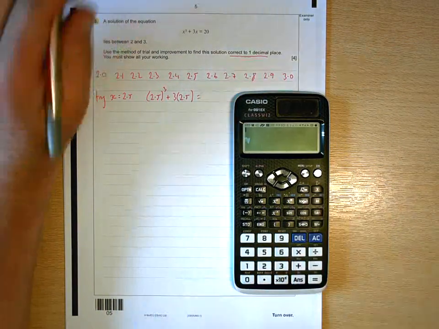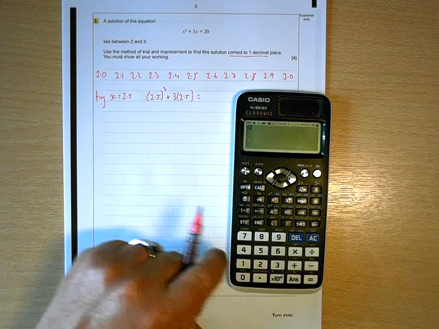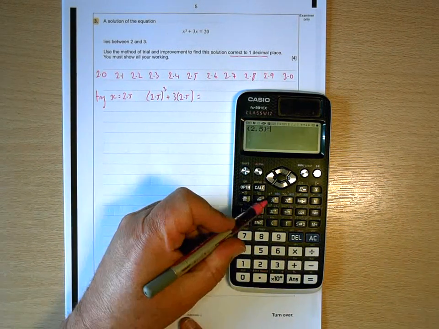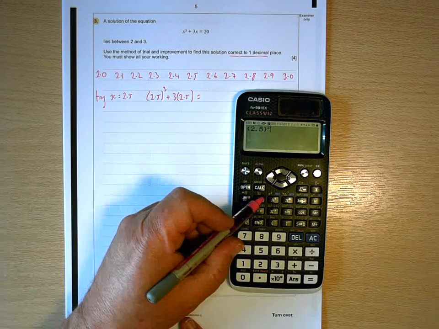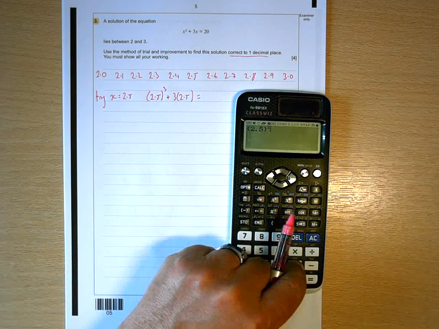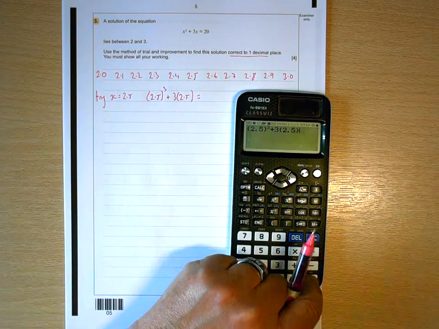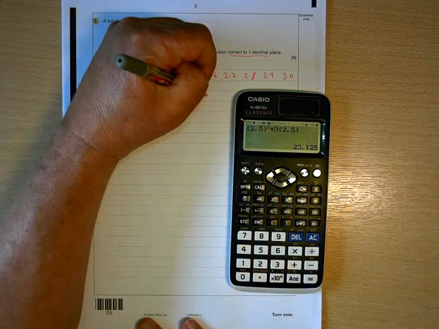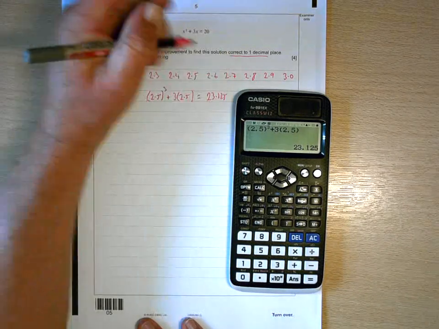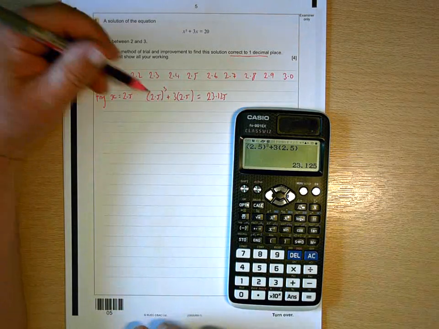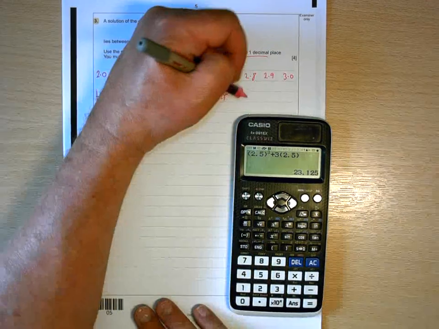Put that on your calculator exactly as you've written it. So bracket 2.5 close bracket, x cubed is shift x squared, it's the little yellow one there, plus 3 bracket 2.5 close bracket. So that's 23.125. We want 20, so choosing x equals 2.5 gives me a value that's too large.